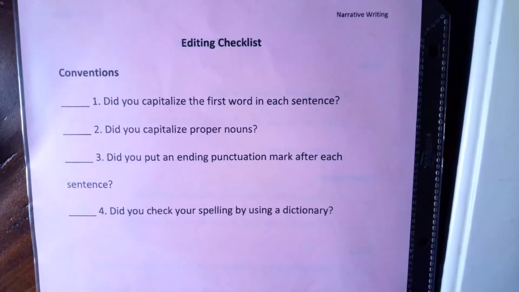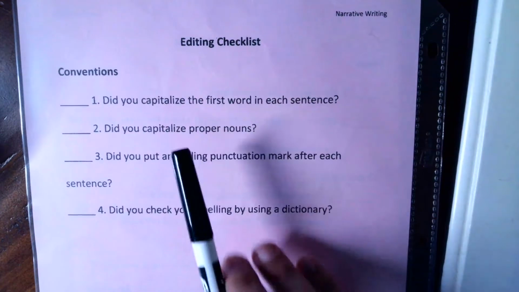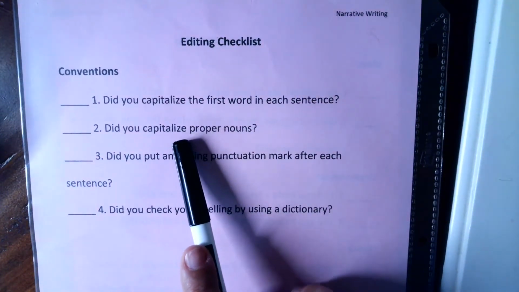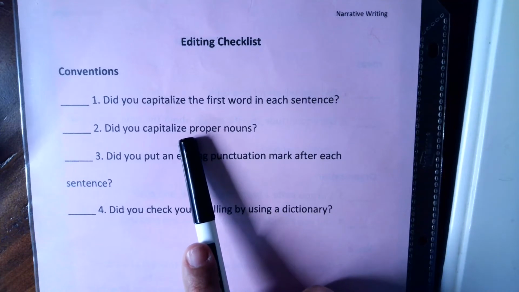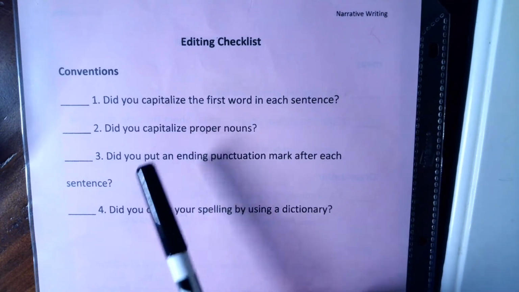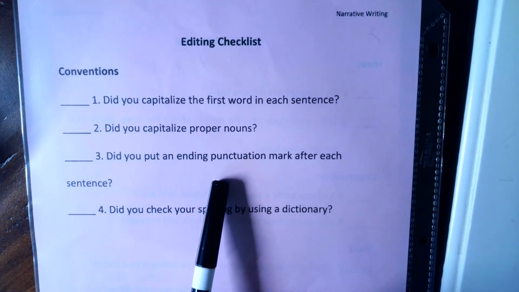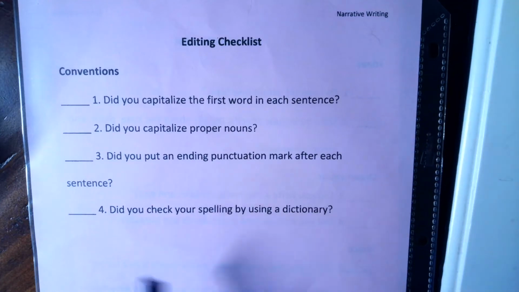When we edit, this is where we look for all those mistakes like spelling and punctuation. So did you capitalize the first word in each sentence? Did you capitalize any proper nouns like Disneyland? That is a proper noun. Did you put an ending punctuation mark after each sentence? So periods, question marks, exclamation points. I know I have all three of those in mine.